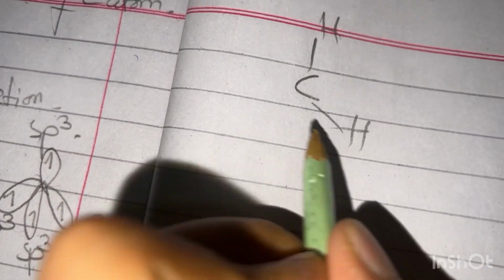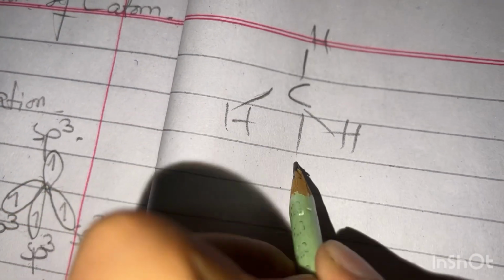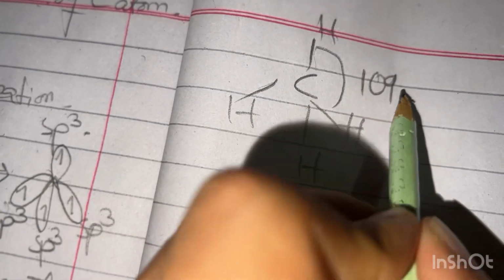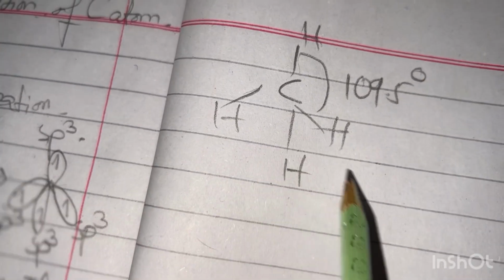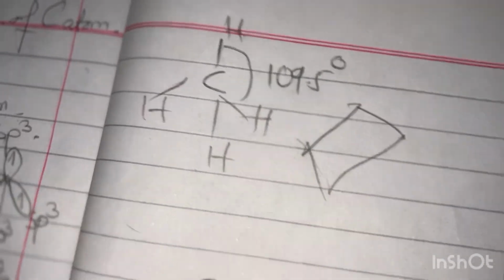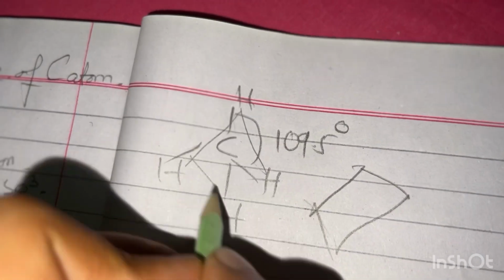Methane, how can we write it in a simplified form? We can write it like this. They have an angle of 109.5 degrees, and the shape is what? Tetrahedral. You can add it like this.